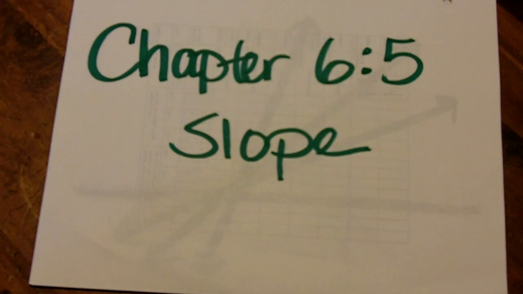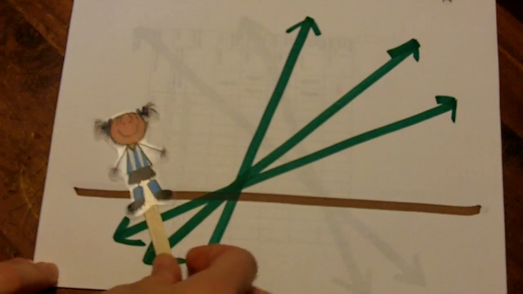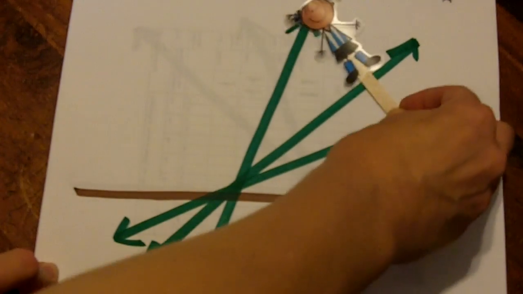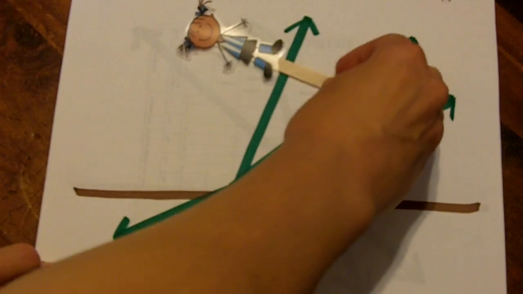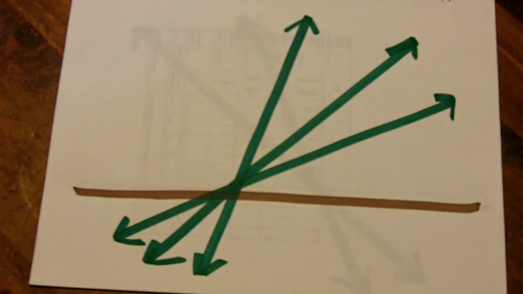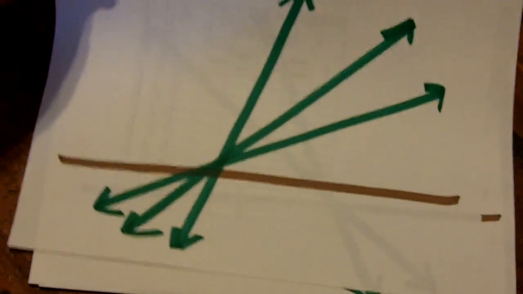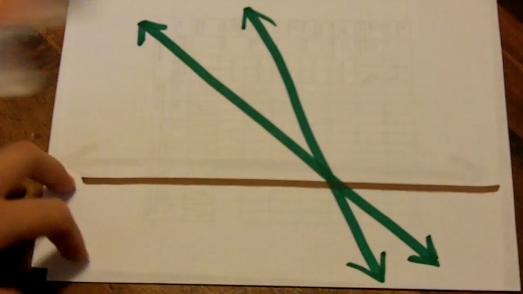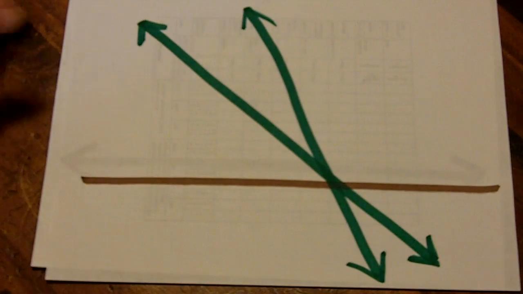You read a slope the same way that you read from left to right. If you move from left to right, in this case, and you go up as if you were climbing a hill or a very steep mountain, then you have a positive slope. If you move from left to right and you go down, then you have a negative slope.